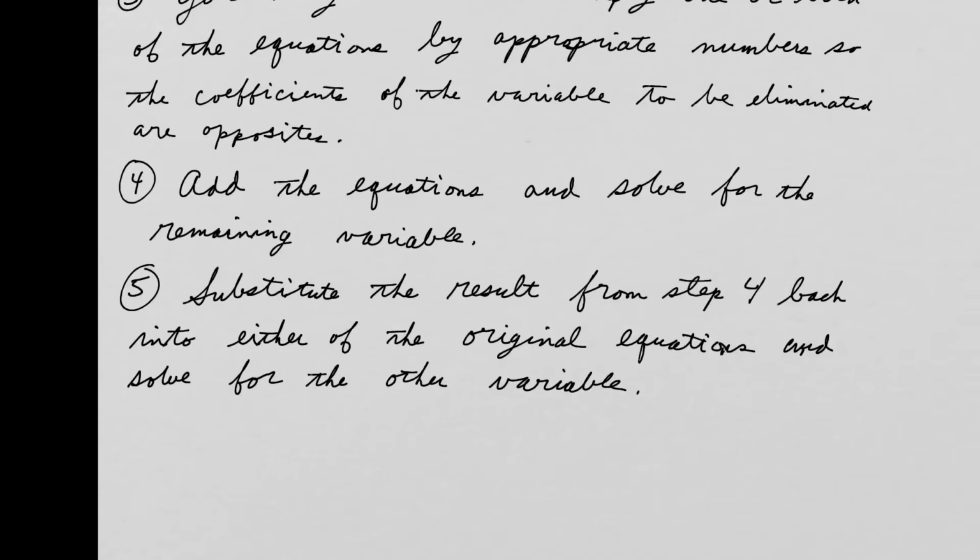Okay, so let's do some examples using the elimination method. Okay, so first example, let's say I have this system: x minus y equals 10, and then x plus y equals negative 8.